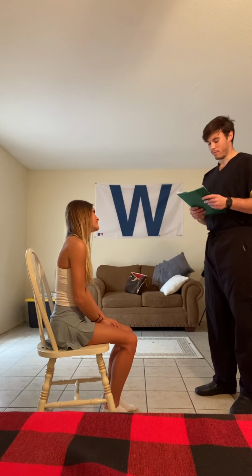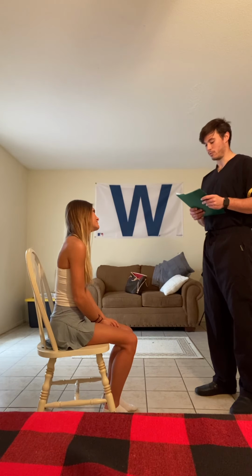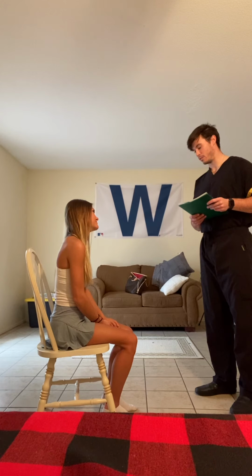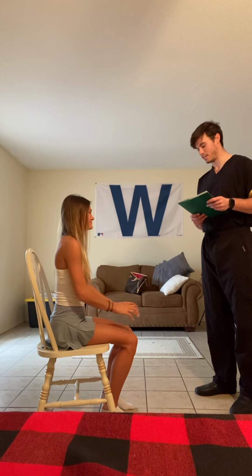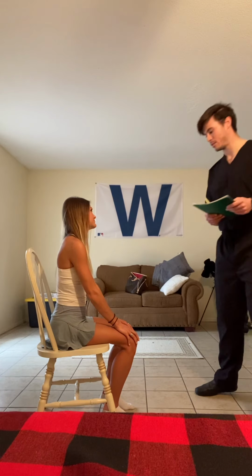And then I'm gonna have the patient sit in a chair with her hands on her knees, feet slightly apart, and the hands on your knees. And I'm looking for any abnormal body movements with this, and I don't see any, so that's good.